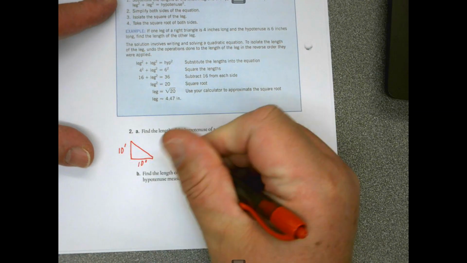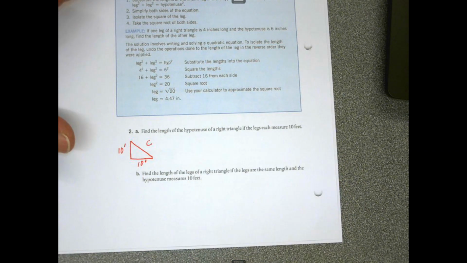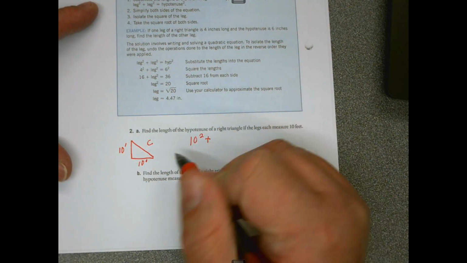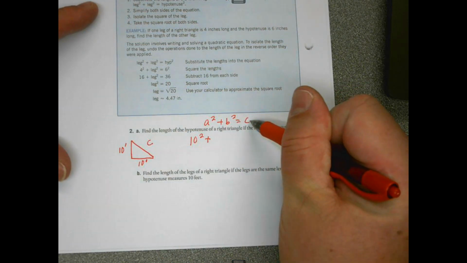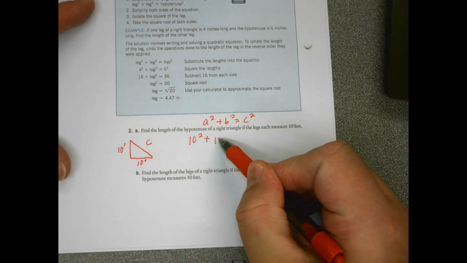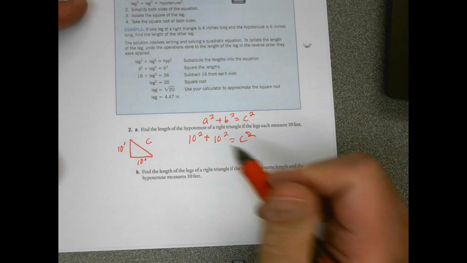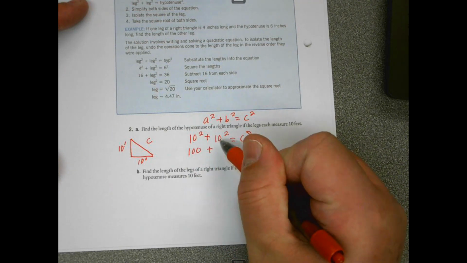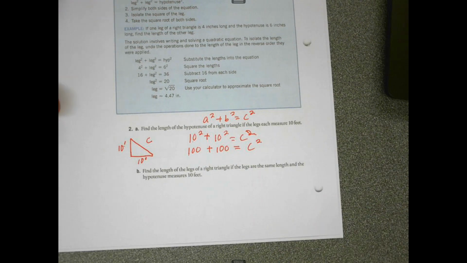You can call it X, Y. I'm going to call it C. Using a squared plus b squared equals c squared, I have 10 squared plus 10 squared equals c squared. So 10 squared is 100, plus 10 squared is 100, equals c squared. So I get 200 equals c squared.